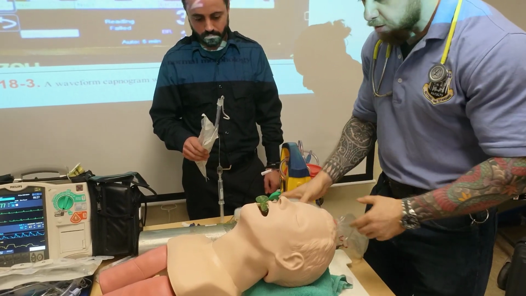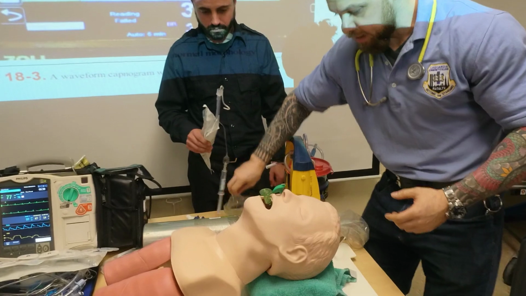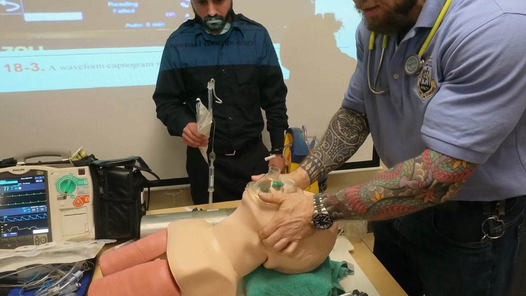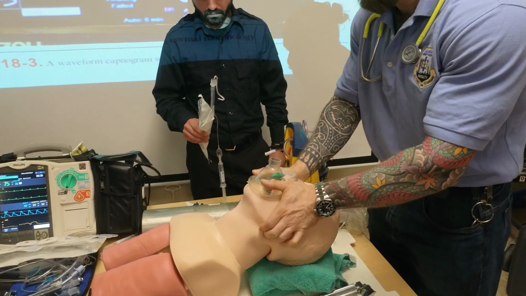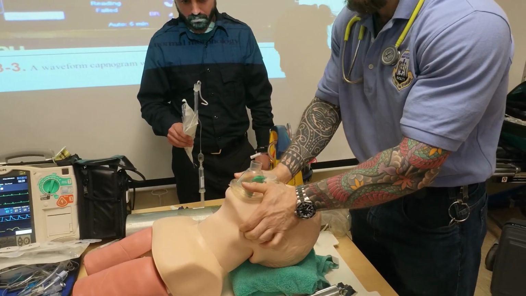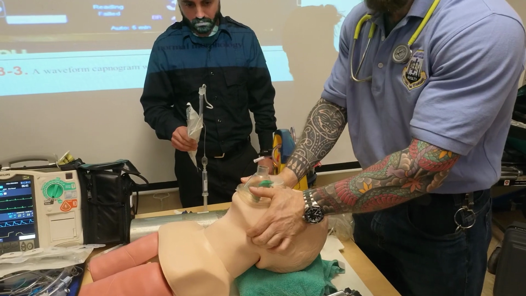Pulse ox is on. So we pre-oxygenate this guy, and then I'm looking at the monitor. It's been 2 minutes. Pulse ox is 100, and I'm ready to go. If I had to push the drugs before this procedure, I already did it. I have IV access in place in case the patient decompensates.